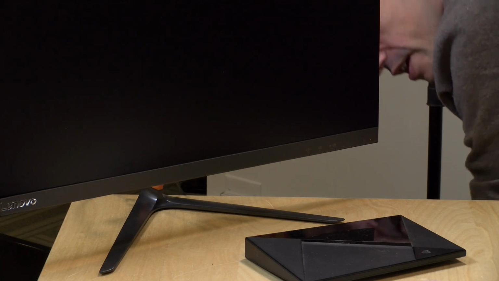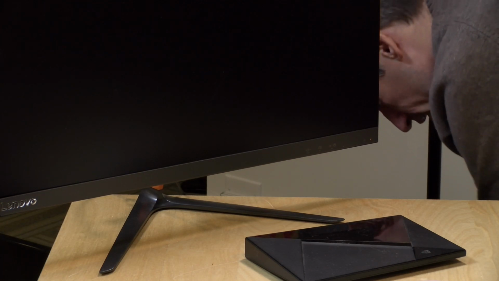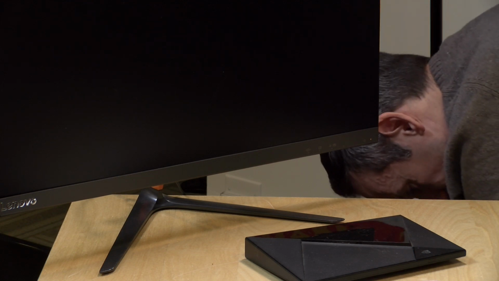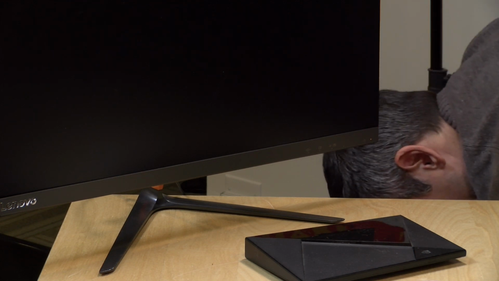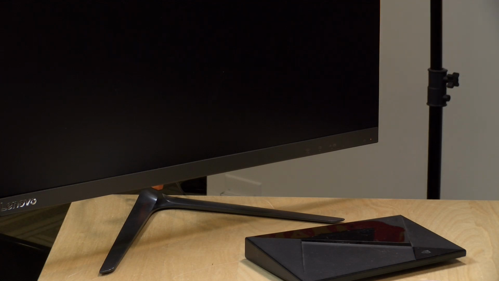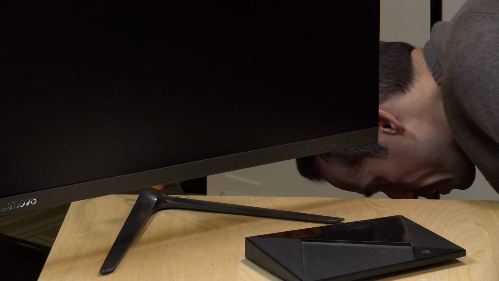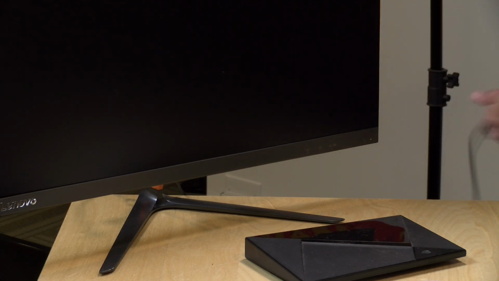All right, so I got a monitor. I've got a HDMI cable. That's a styrofoam, by the way. I just need to find the power plug for the Shield, which is right here. And we're just going to plug it in and run a quick little test on here and see how it does.